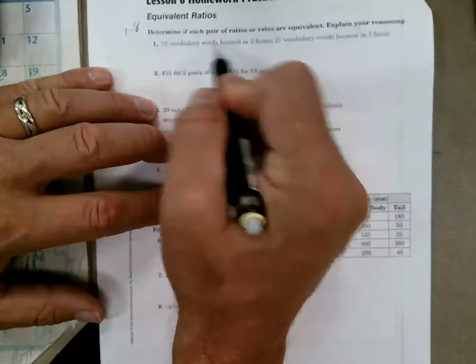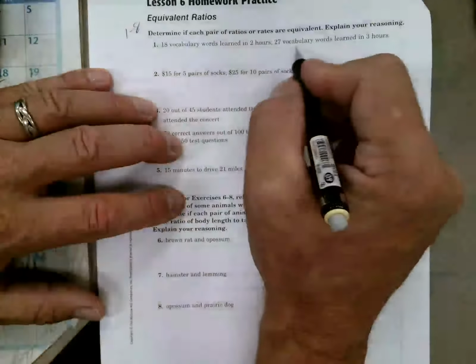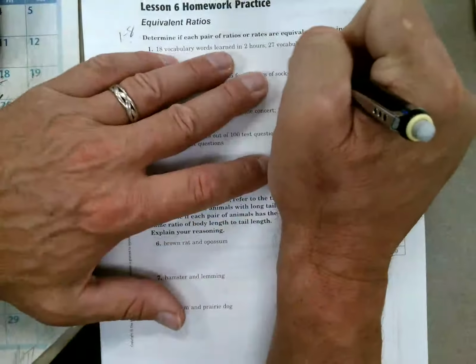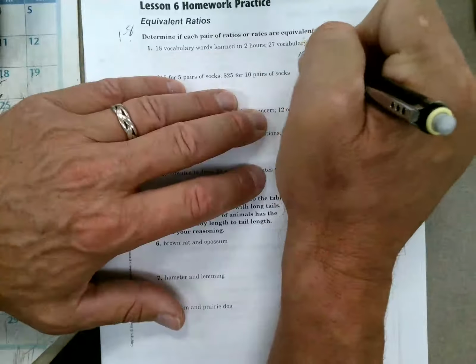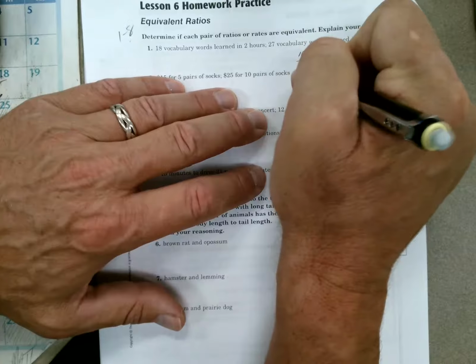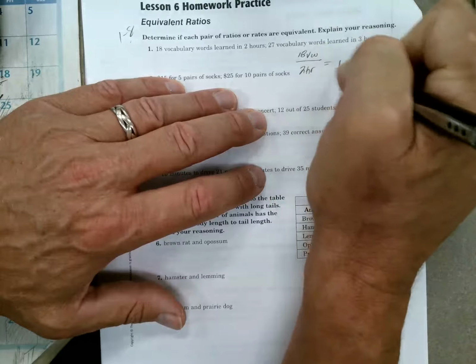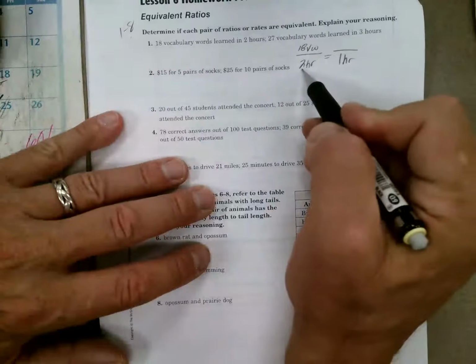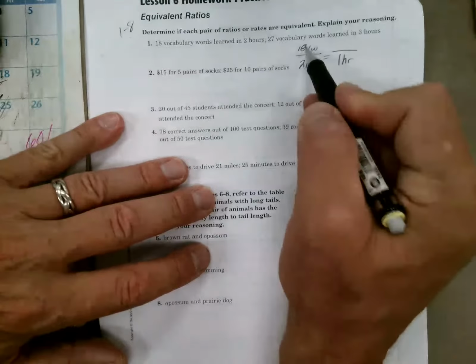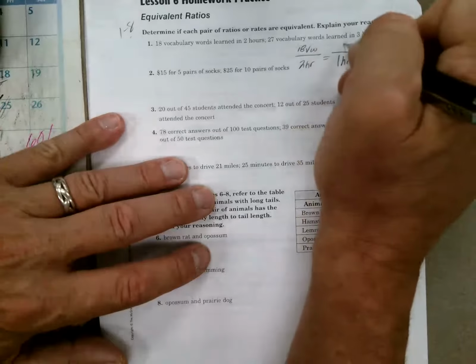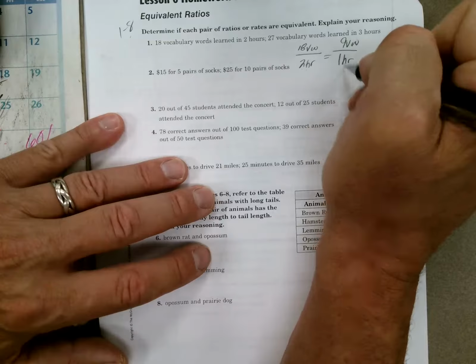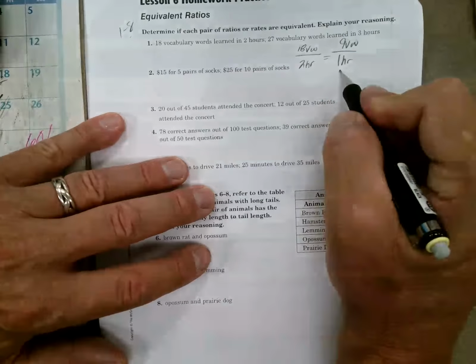So let's take a look at this. 18 vocabulary words learned in 2 hours. Is that the same as 27 in 3 hours? Well, let's set it up. So 18 vocabulary words in 2 hours. What are we doing in 1 hour? That's what we need to figure out, the unit rate. So divided by 2 is 1. 18 divided by 2 is 9. So 9 vocabulary words per hour. That's our unit rate because it is over 1.